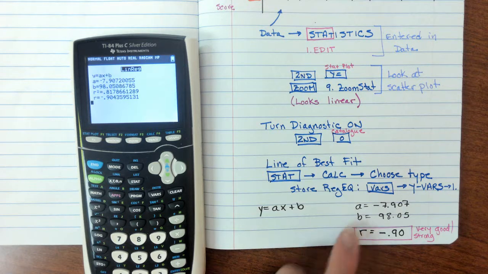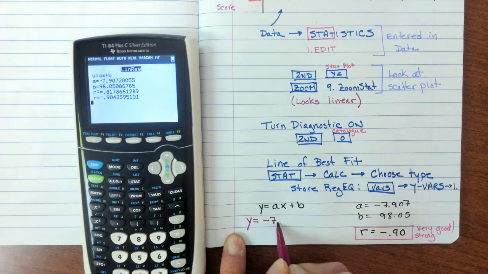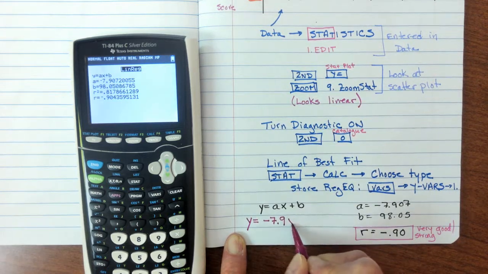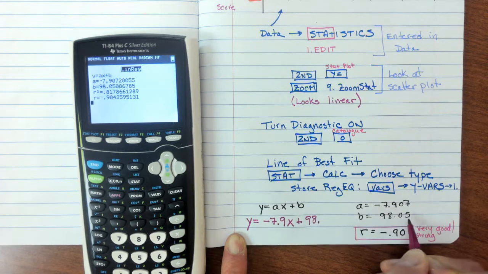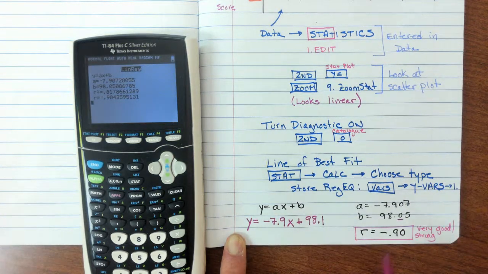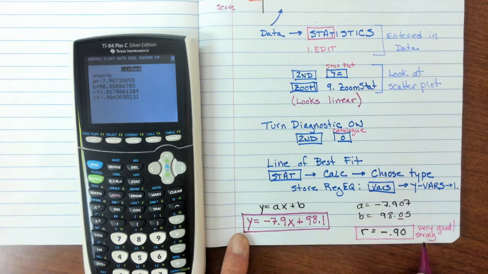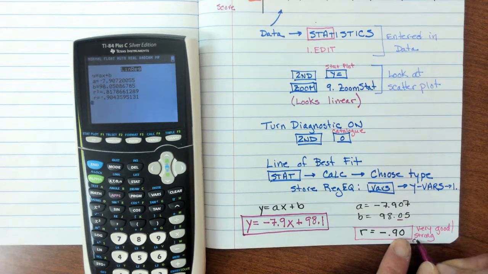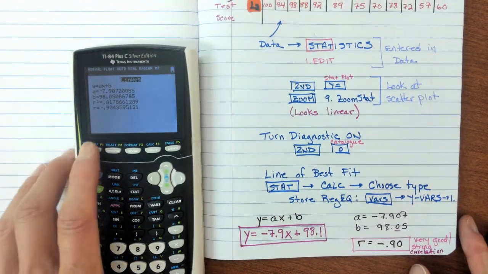So now if I were to take this information and put it in here, it's going to be y is equal to negative 7.9. I'm going to leave that like that. X, and then that's plus 98 point, I'm going to round this up because that's a 5, 1. Okay? So this is my line of best fit, and it has a very good or very strong correlation. I didn't give myself enough room to write correlation. So it's a very strong fit. So that's how you find the line of best fit.